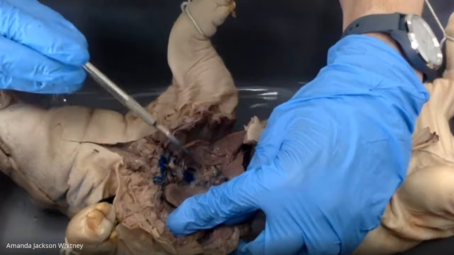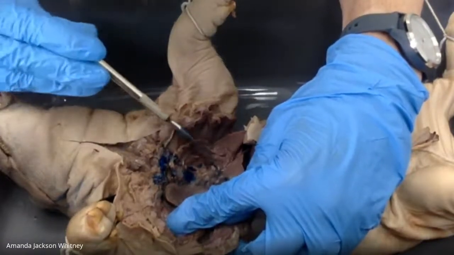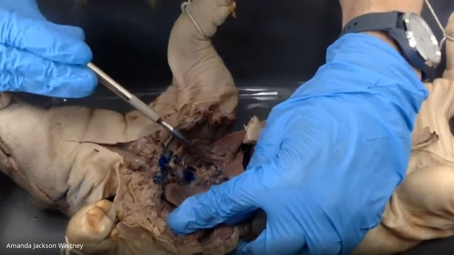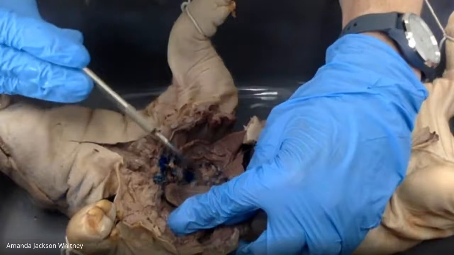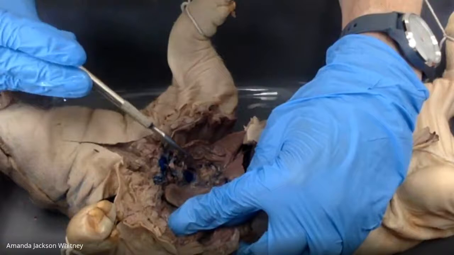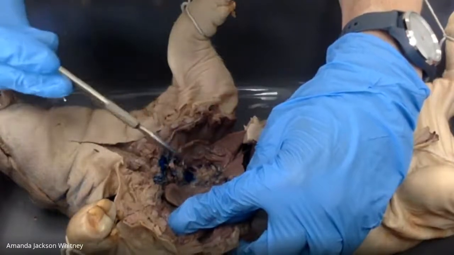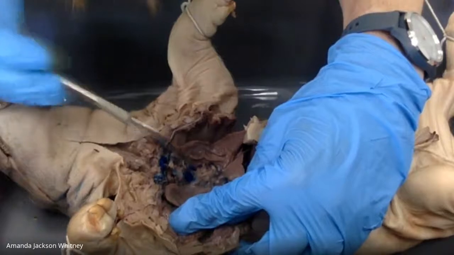So these are what's bringing blood towards the heart and away from the heart. I can't tell which are which because literally everything is blue, but these pulmonary blood vessels are bringing blood from the heart to the lungs, and then from the lungs back to the heart. So that's pretty cool. At least I think it is.